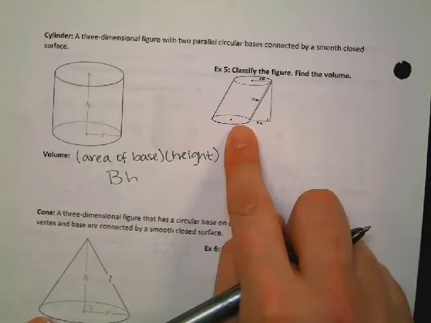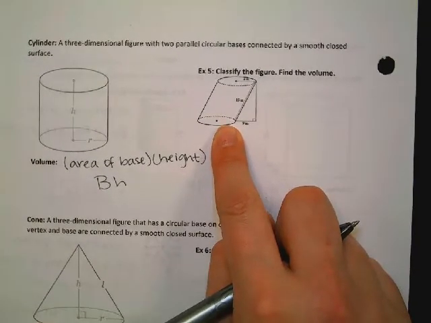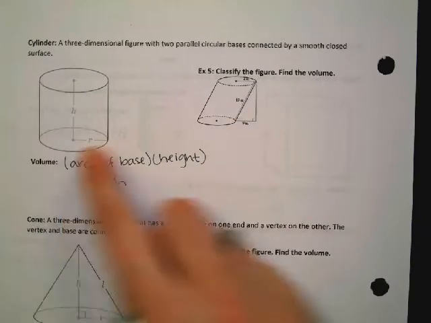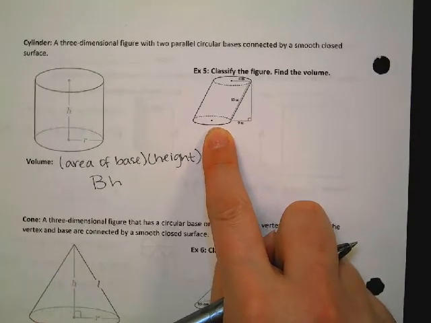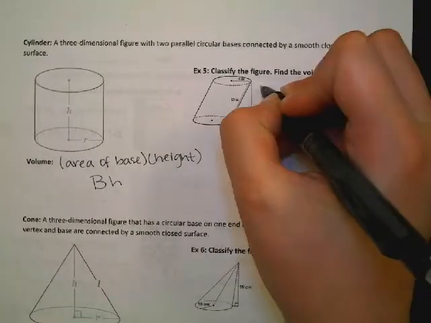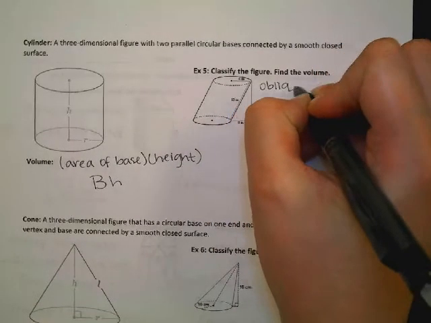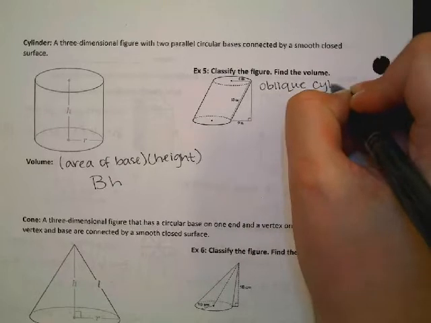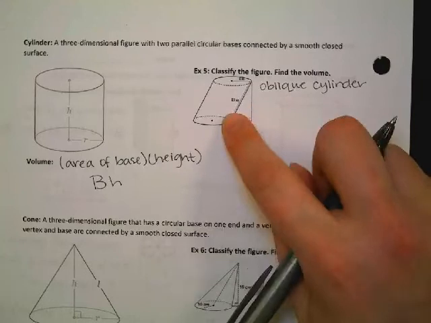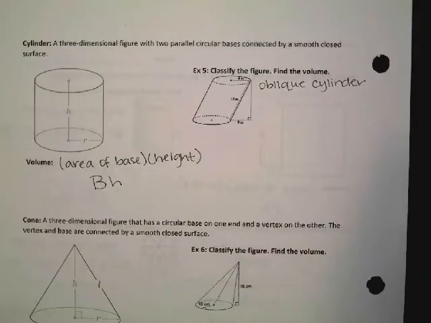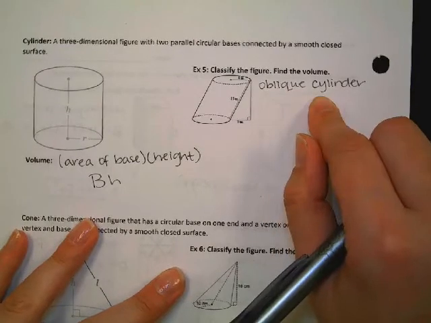All right, so I found an example of a cylinder that's like something other than what you typically see. So the classification for this example would be that it's an oblique cylinder. So oblique cylinder is just like a slanty cylinder. Oblique is another word for slant, but I didn't see any pictures where they were called slant cylinders. So we're going to go ahead and use the word oblique. So this is an oblique cylinder.